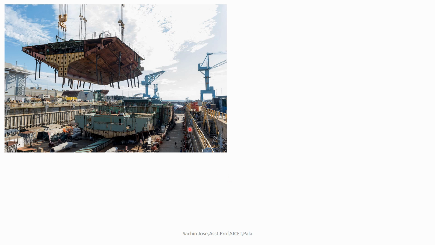Just a moment, let me switch on the pointer. So you can see a ship bulkhead. These are called the bulkheads. Ships are manufactured in parts.